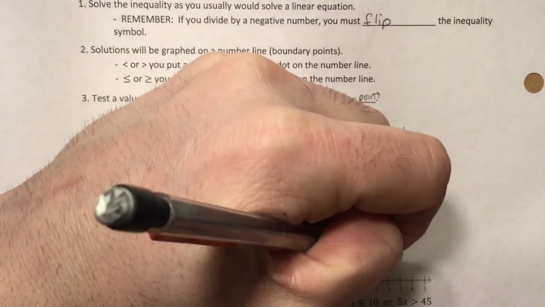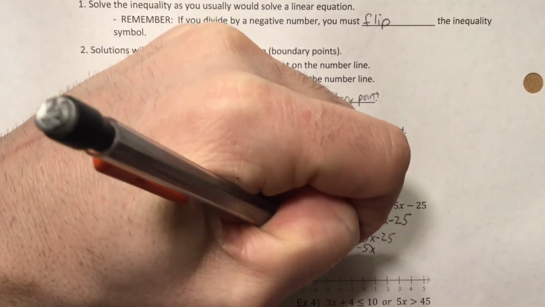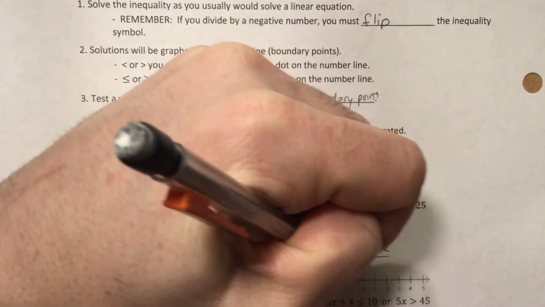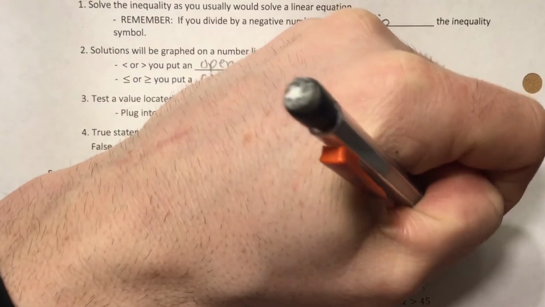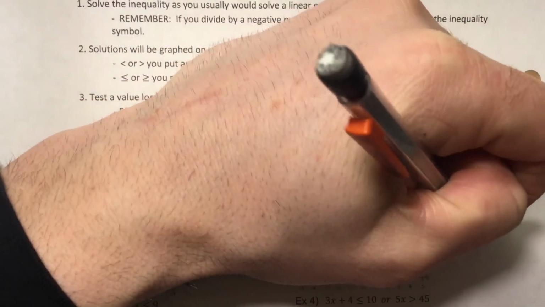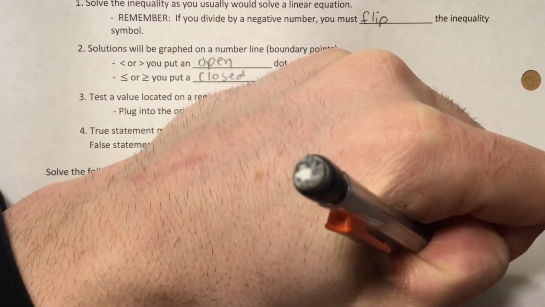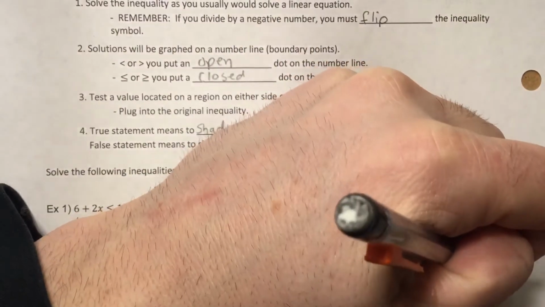All right, I'm putting my x's on the left, constants on the right. And that would give us negative 9x is greater than or equal to negative 27. I'm going to divide by negative 9. I'm going to have x, flip my inequality again, because again I'm dividing by a negative. That'd be positive 3.